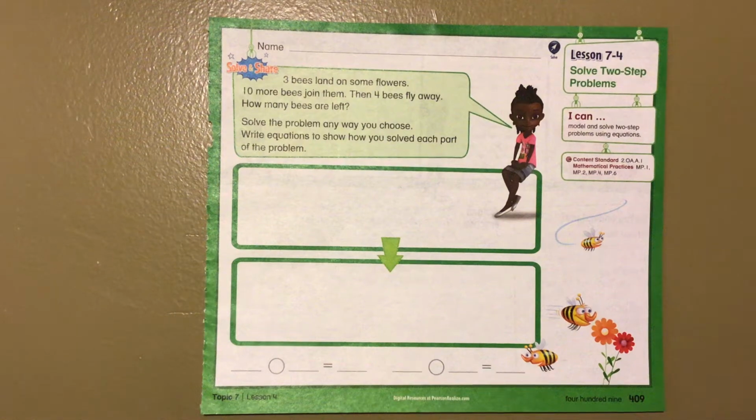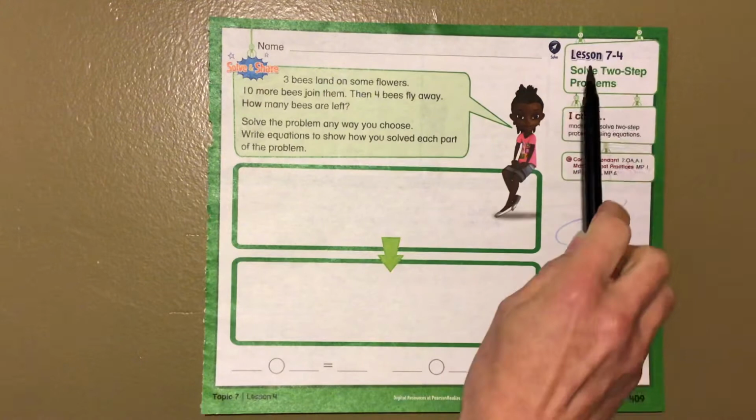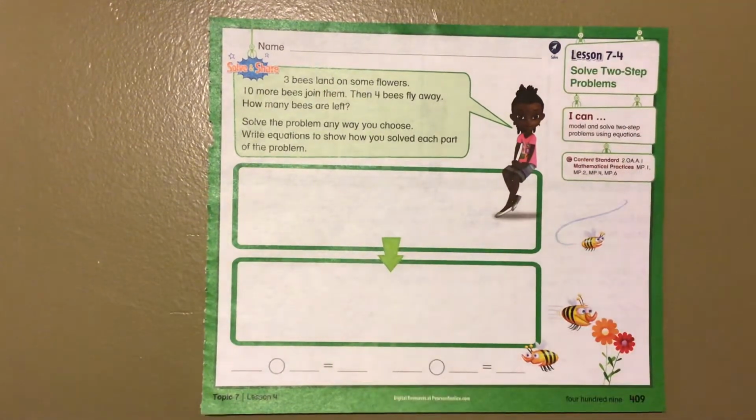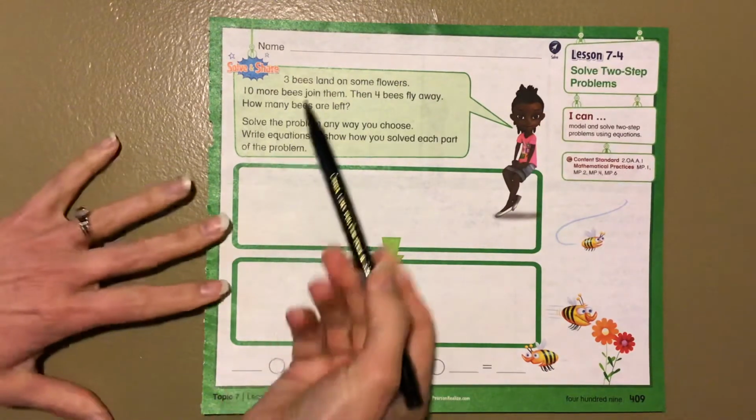All right, this is our second grade math lesson, 7-4. We're going to be solving two-step problems. So sometimes we're going to be adding, sometimes we're going to be subtracting, sometimes we'll do two of the same thing. So let's take a look at what we're going to do here.